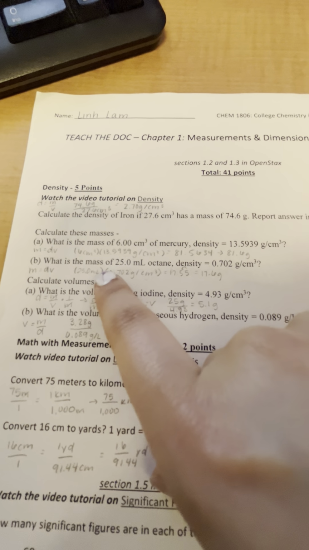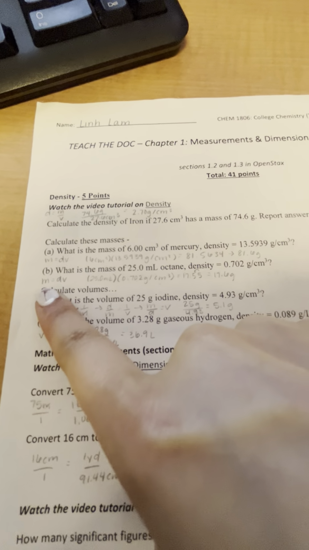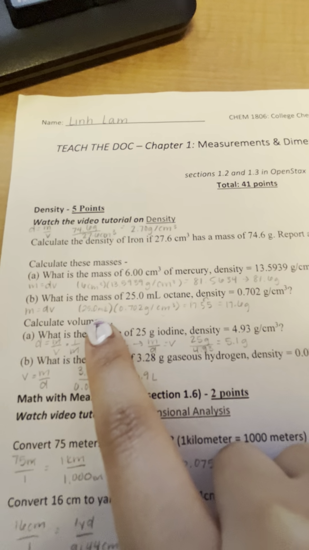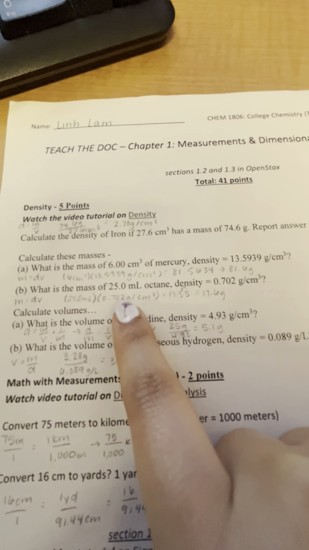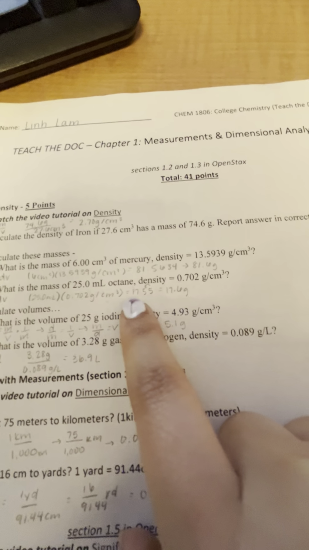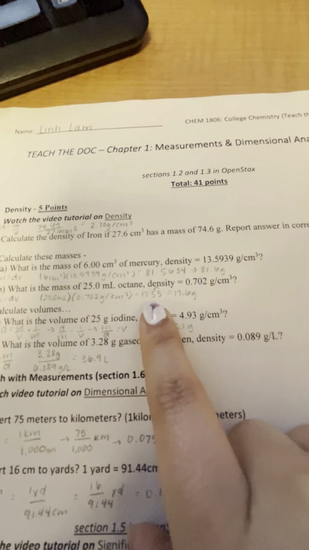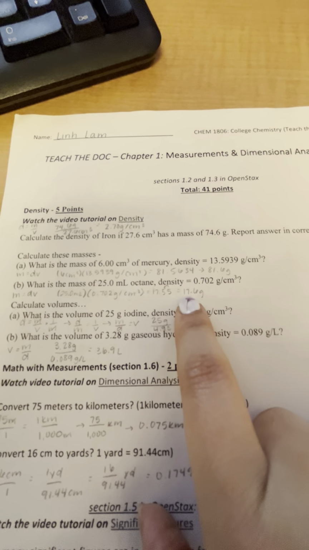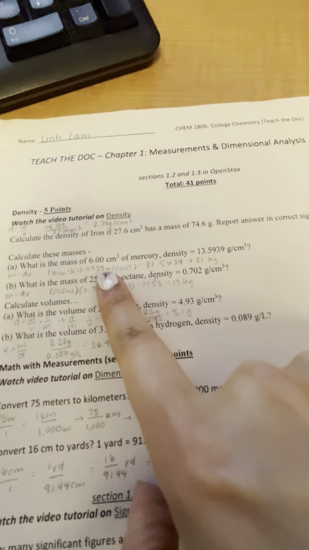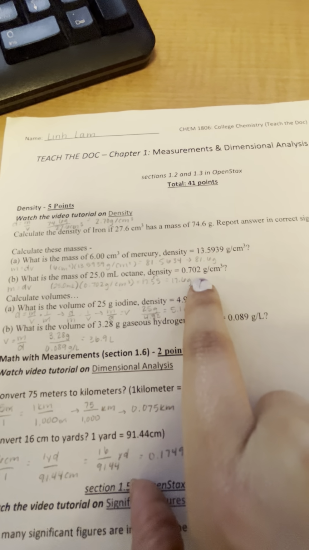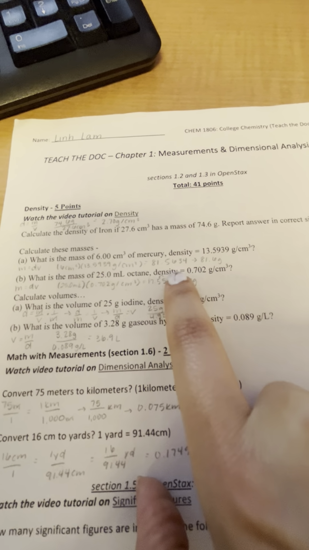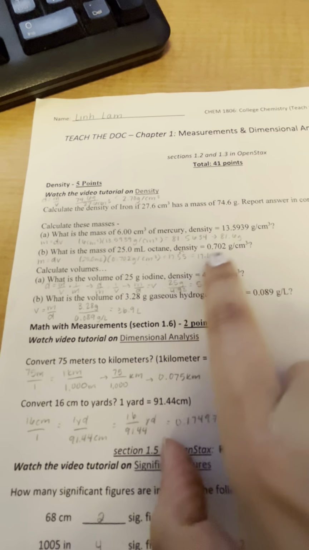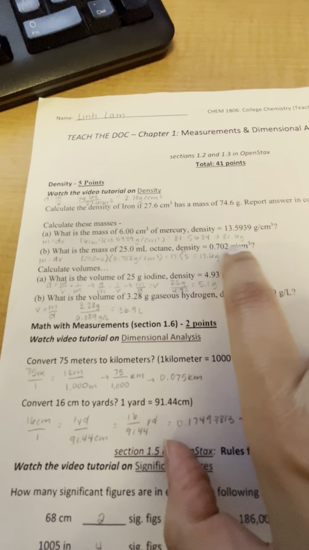And then this is again asking the mass. Well, then I use the same formula, mass equals density times volume. I input those numbers, so that's 25.0, and then the volume right there, which equals 17.55, and I rounded that to 17.6 because that's 3 significant figures, because this one right here is 3 significant figures, and this one is also 3 significant figures because the 0 right here is insignificant, because this number after the decimal is significant right there.